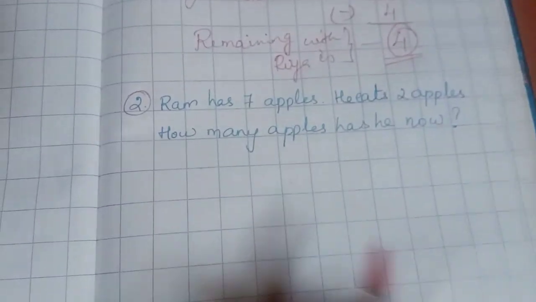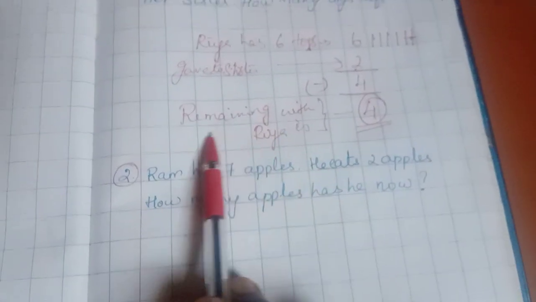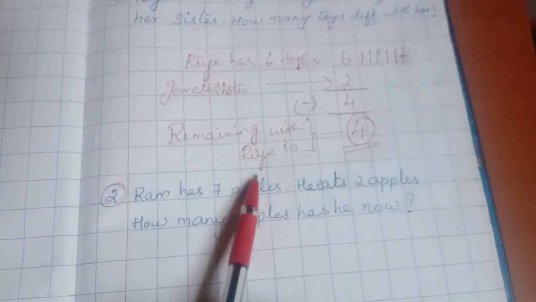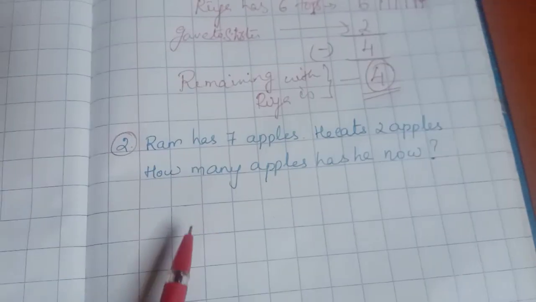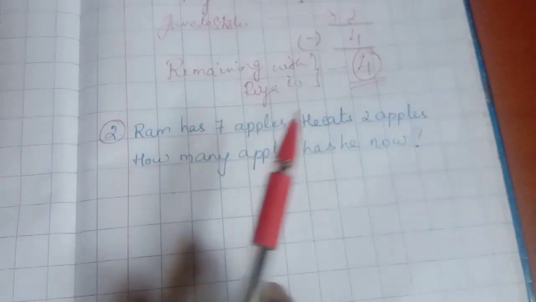If you have any doubt, you can ask me and I will clarify your doubt in the comment box. Okay, next we'll go to another sum.